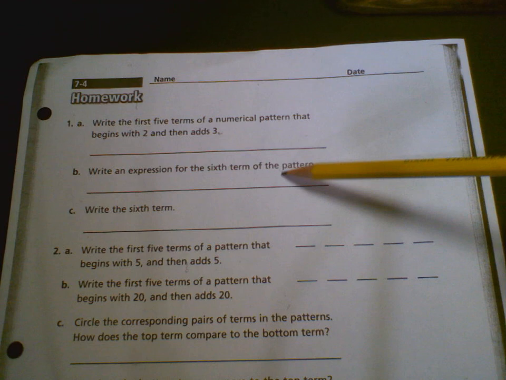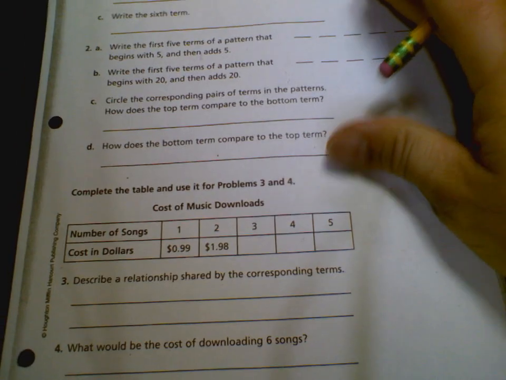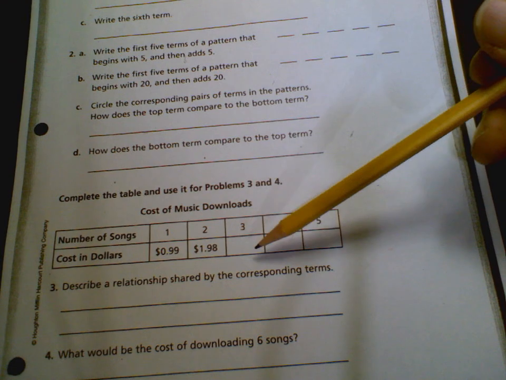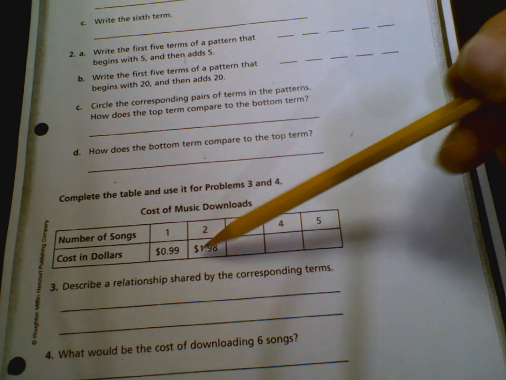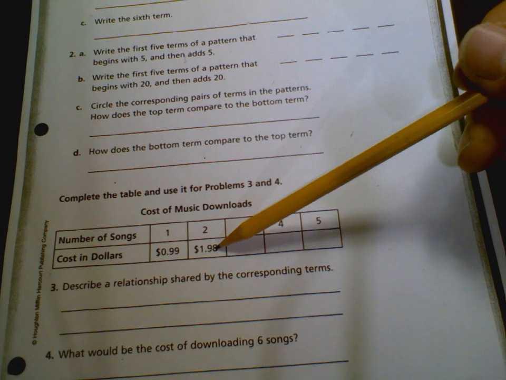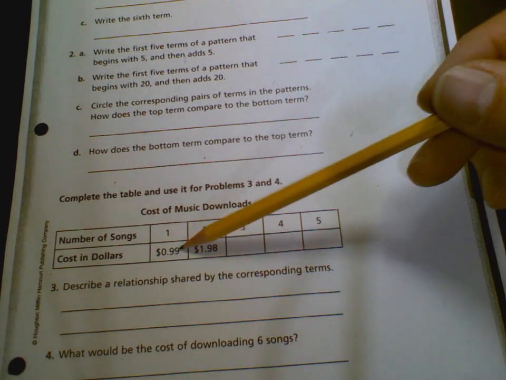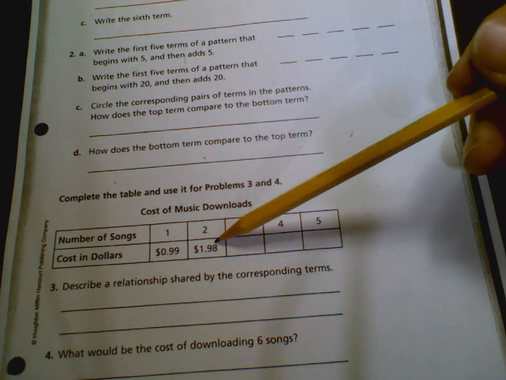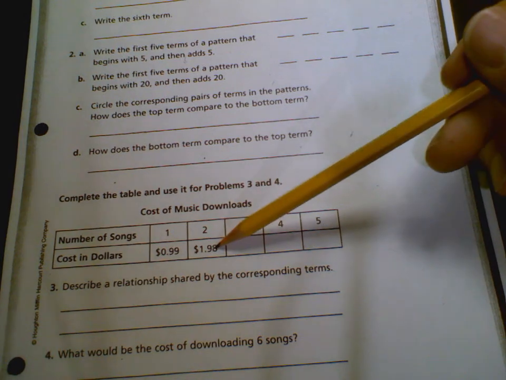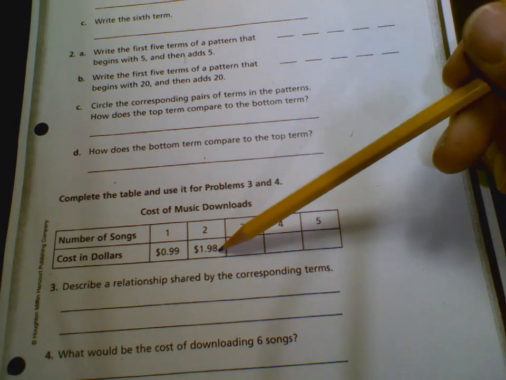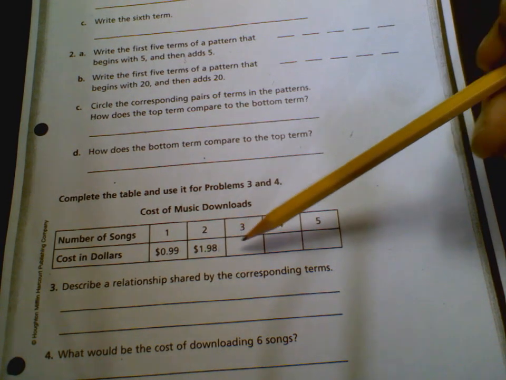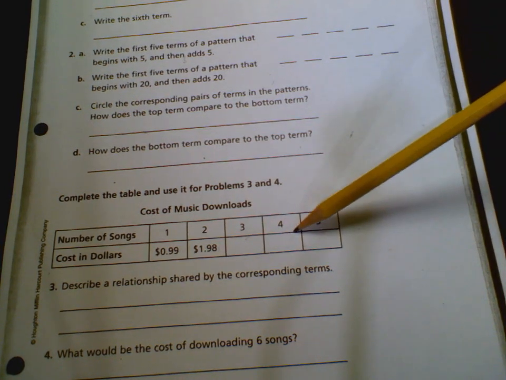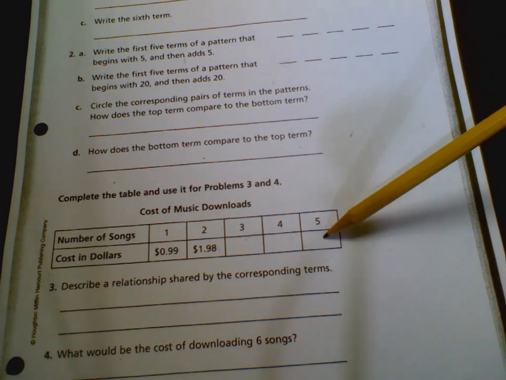Then you can get the 6th, right? Okay, here you're just writing the pattern. Okay. Circle the corresponding terms like we did, and just like we did in this video, you have the number of songs and how much it costs per dollar. Okay, 99 cents for one, $1.98 for the next one. Okay, you're going to have to add 99 cents onto every single one of these, right? 99 cents plus 99 cents is $1.98. So then add 99 cents to that. Add 99 cents to this number. You get that number, add another 99 cents to get here, add another 99 cents to get your 5 songs.